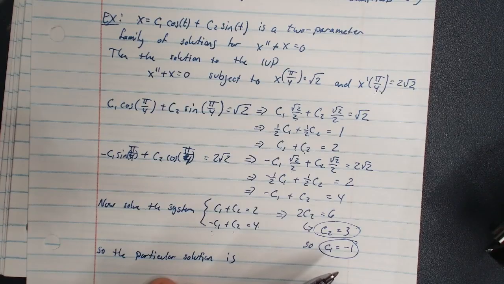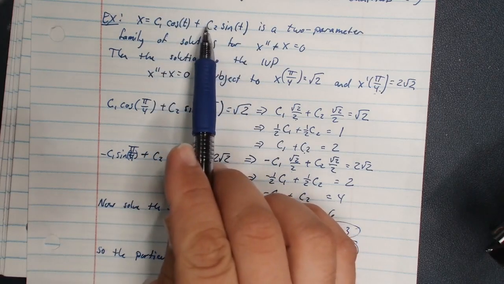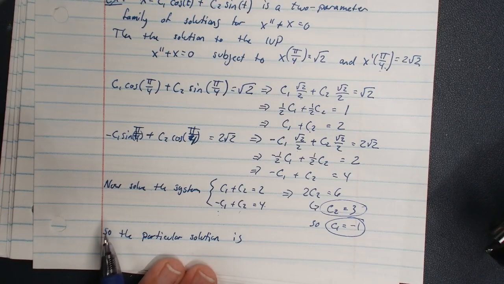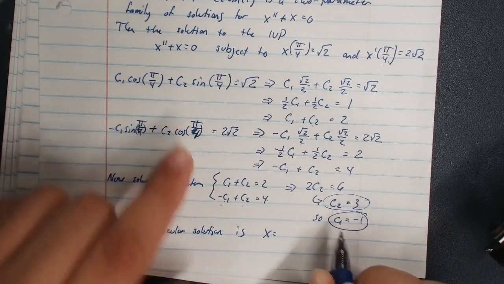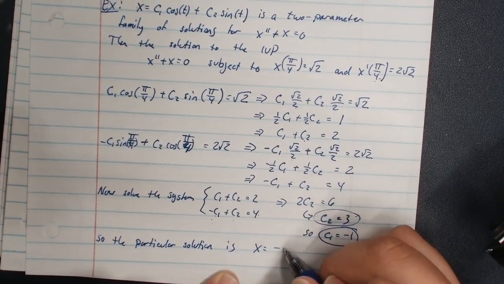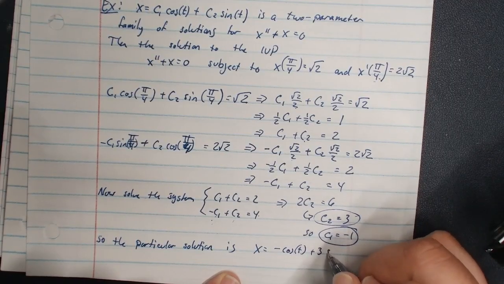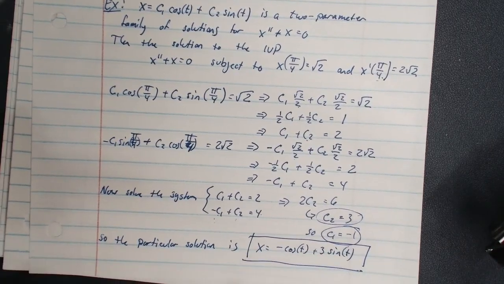That's not always true, especially in application. But for now, that's the way we're going to approach it. We're going to approach it as if we will have to find the family first and then specify the values. We'll see later that that is a method, but that's not always the only method. So here the particular solution would be x equals, my C1 is negative 1, so I'd have negative 1 cosine of t. And then my C2 is 3, so I'd have plus 3 sine of t for my initial value problem.